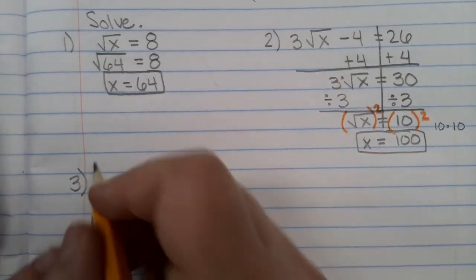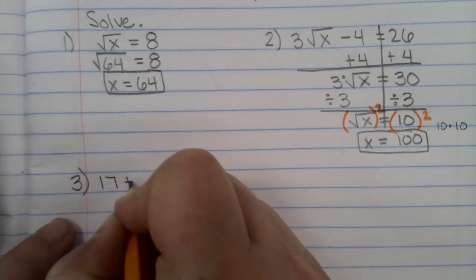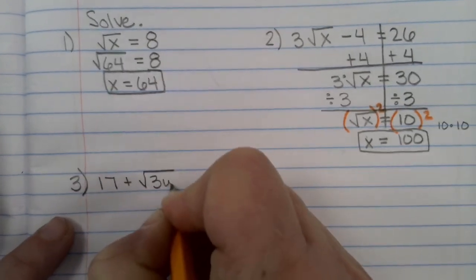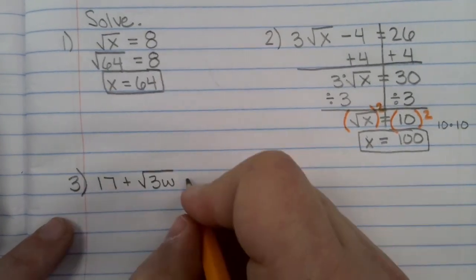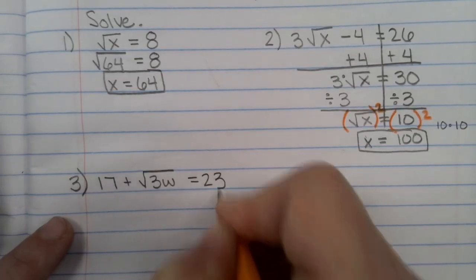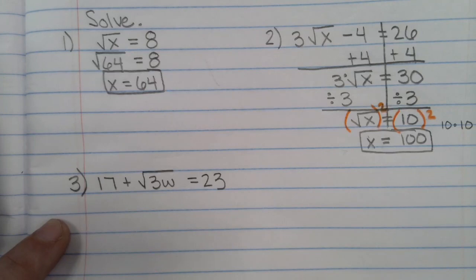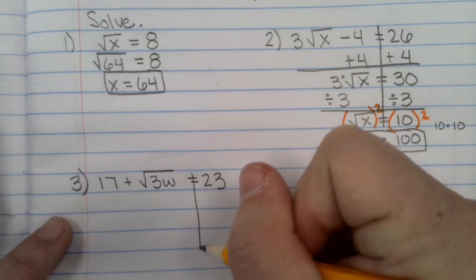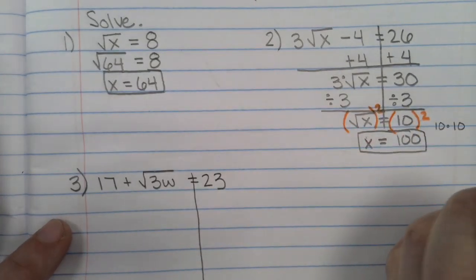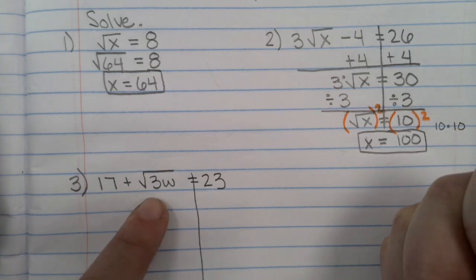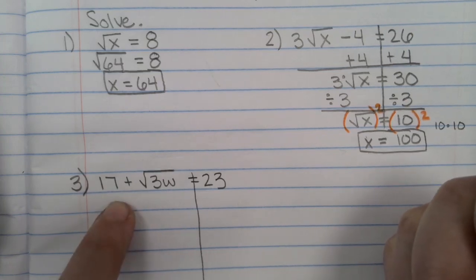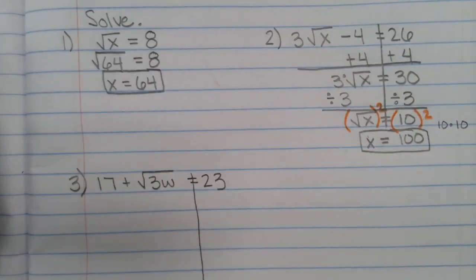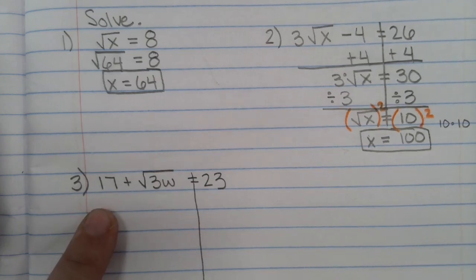Number 3, we have 17 plus the square root of 3w equals 23. So what's with our w this time? There's a root with it. What else? A 3 and a 17. So we have to think, well, what are we going to undo first? Any adding and subtracting first? So we're going to get rid of the 17 first. Good. How do we undo adding 17?